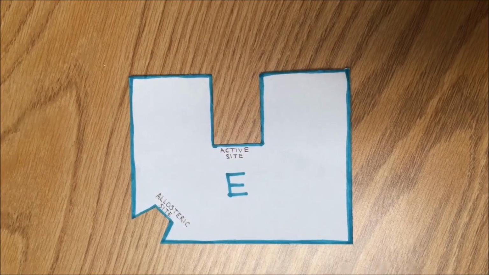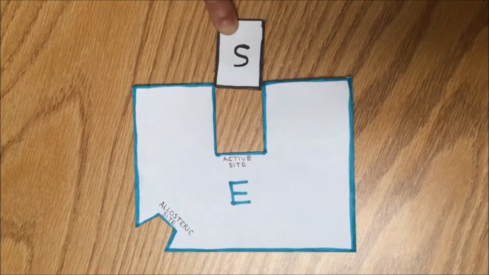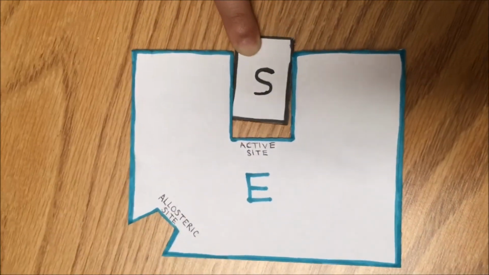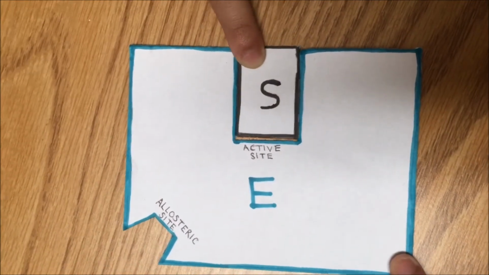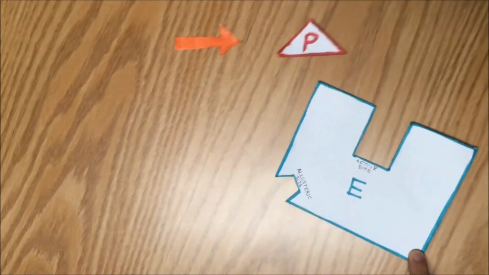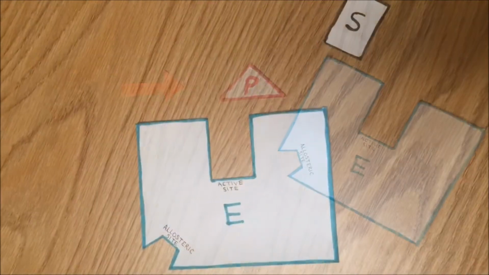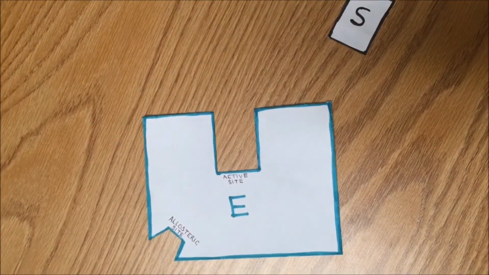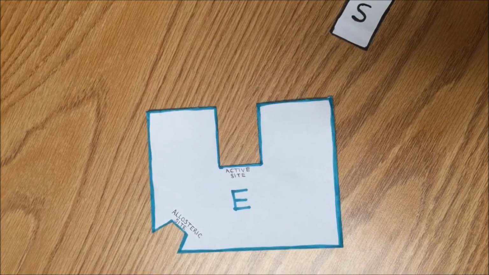In a typical scenario, an enzyme has an active site where the substrate binds, creating the enzyme-substrate complex. It is then that the enzyme catalyzes the reaction, forming the product. For question number 7, the correct answer is B.